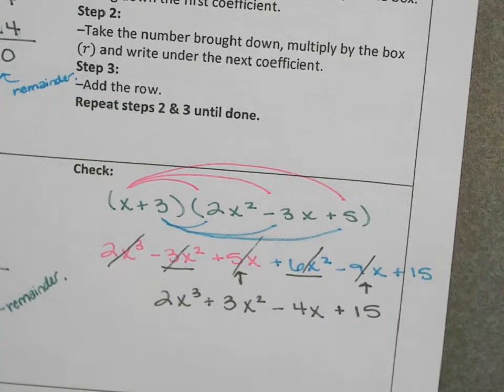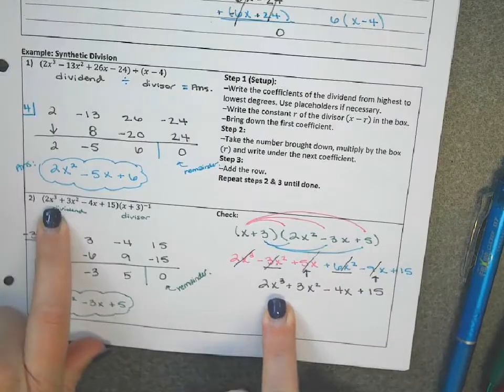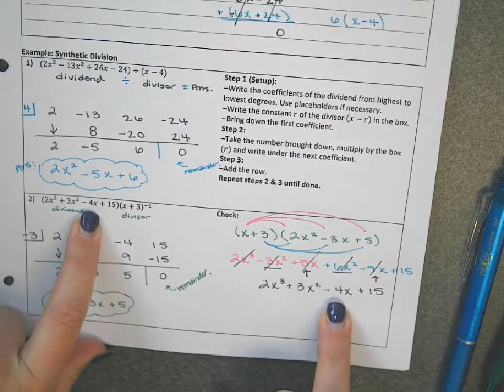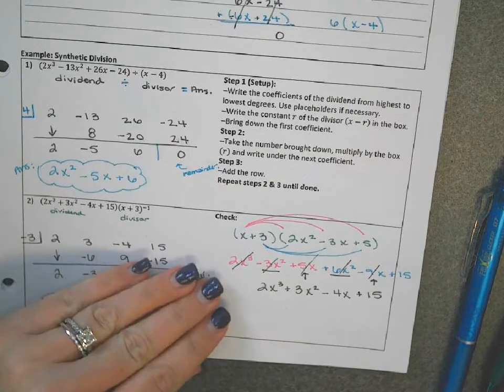How did that help me check? What do I have to look at? Make sure that this matches with the original. Okay, so make sure 2x to the third plus 3x squared minus 4x plus 15 looks good, and I'm good to go. So far, so good? All right, let's flip it over.